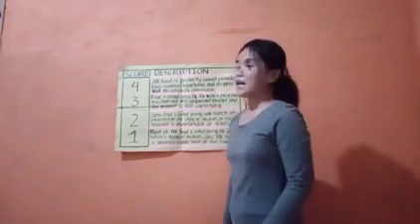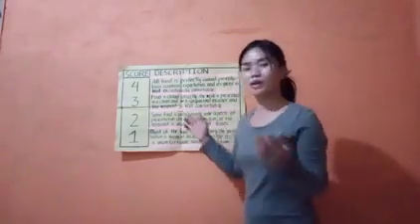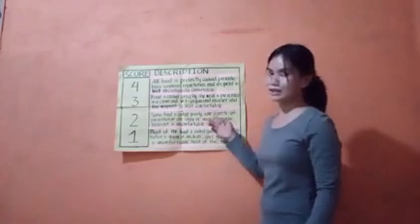Now, I am going to present you another example of a rubric. And what have you observed or what have you noticed in this presented example of a rubric?